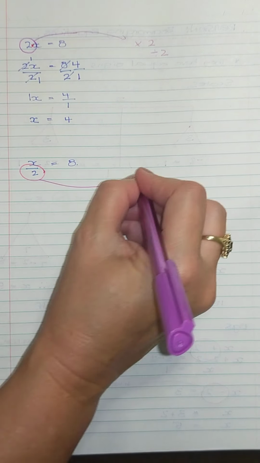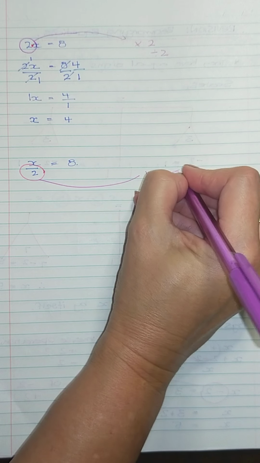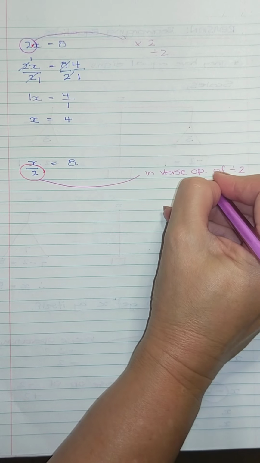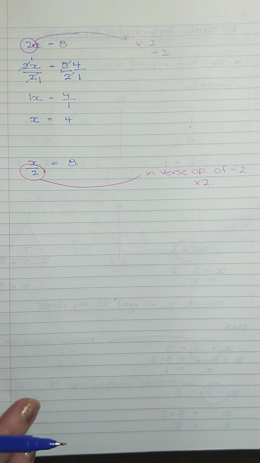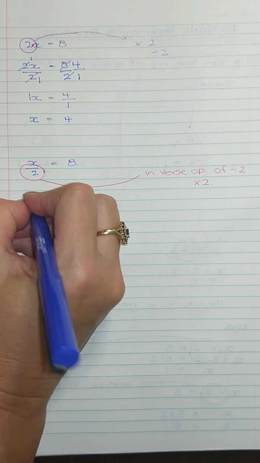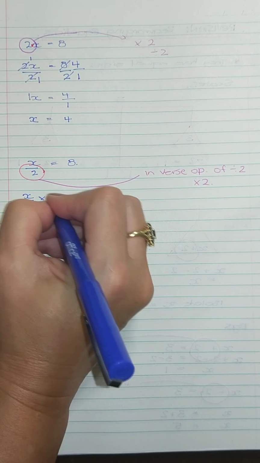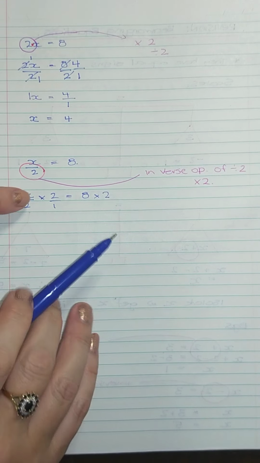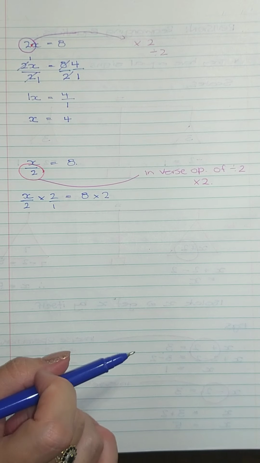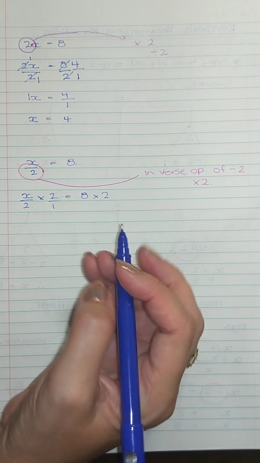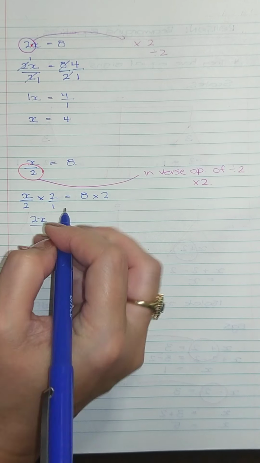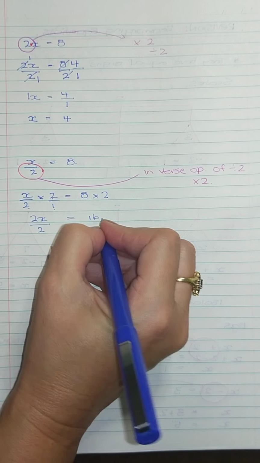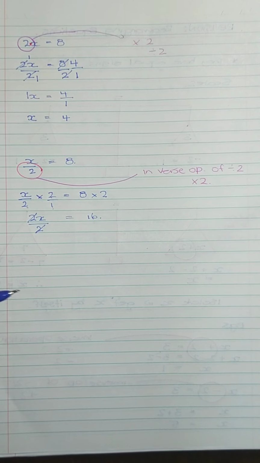And we're going to write over here the inverse operation of divided by 2 is multiplied by 2. So we're going to multiply both sides by 2. And the way to do that in algebra is x over 2 times 2 over 1 equals 8 times 2. Remember, we've got to times both sides by 2. All right. So x times 2 is 2x. 2 times 1 is 2. 8 times 2 is 16, and we can cancel these out just like we did back up here.